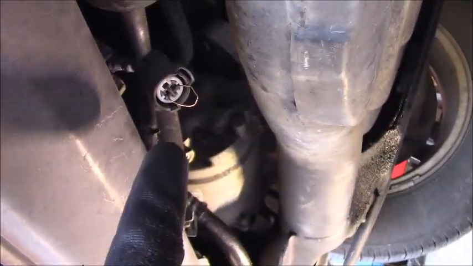Let's leave it alone like that and then look at the temperature. Yeah, the temperature dropped to 213 right now. As you can see, yep, 206, and the fan is running right there.